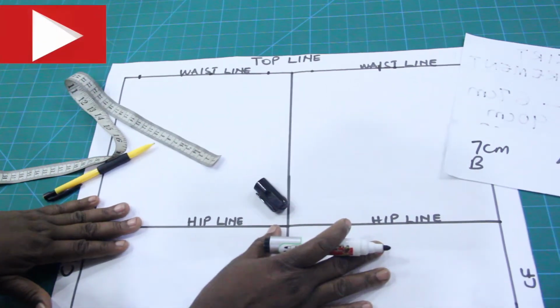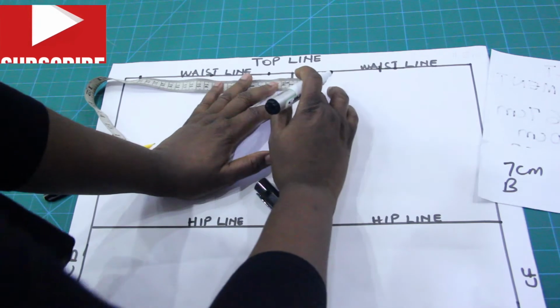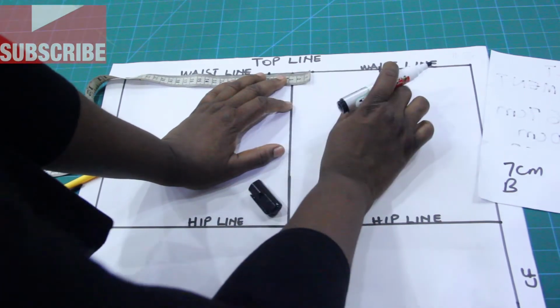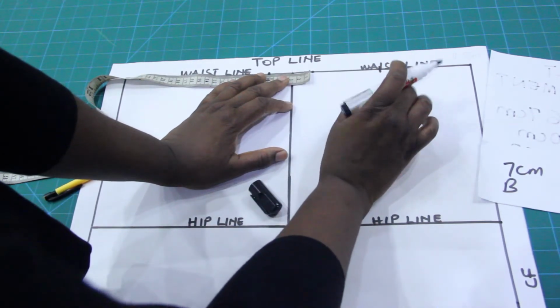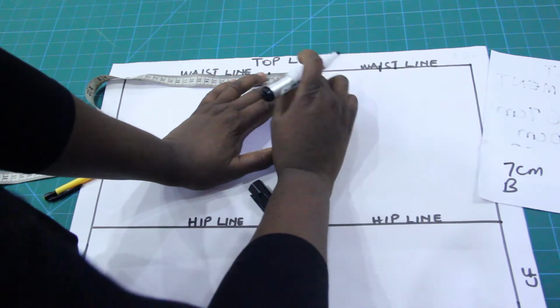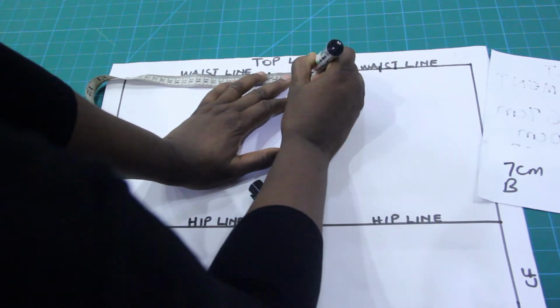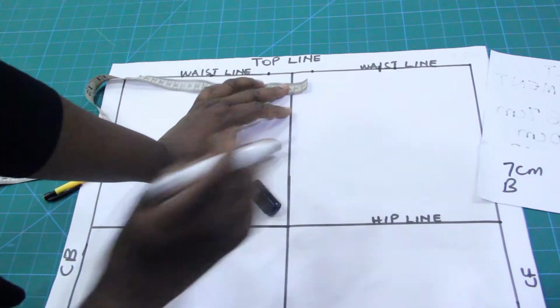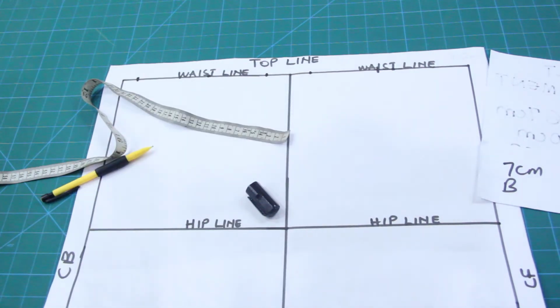So I'm coming to the front. I'm also going to take out, we have 4.5 here, so I'm going to take out 2.5. Let me give 2.5 to the side seam. Then the remaining 2 will also be for my front dart. And that is how to share it.